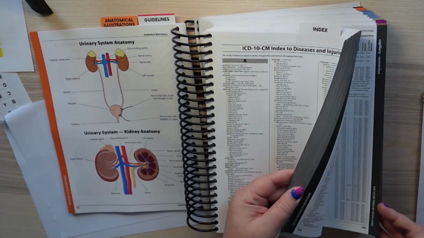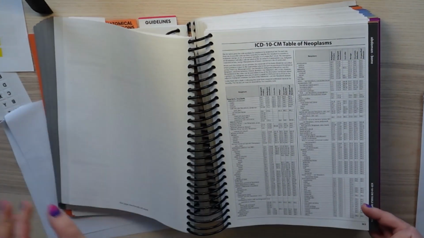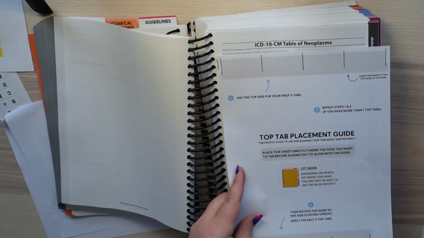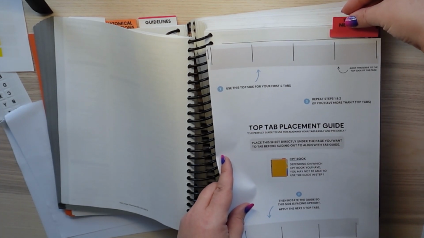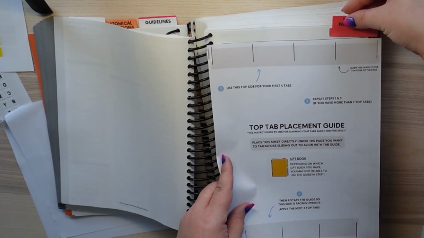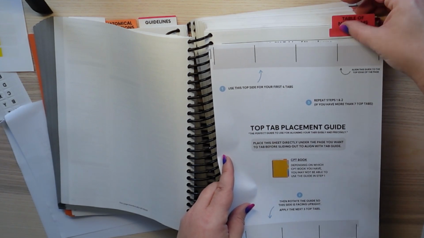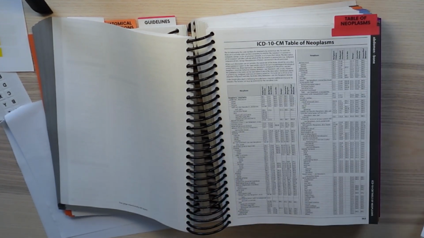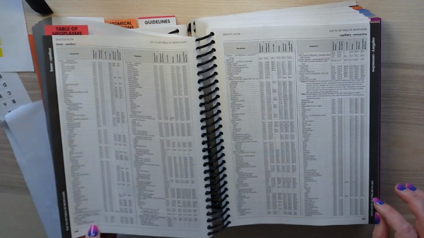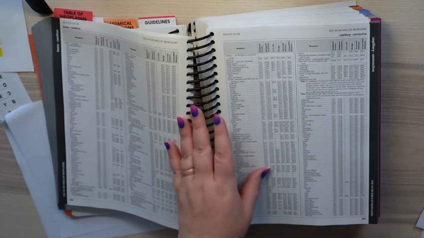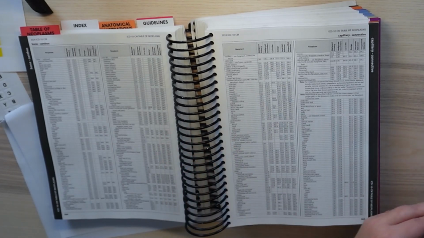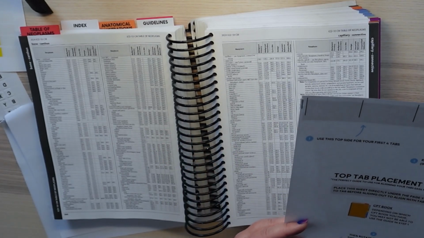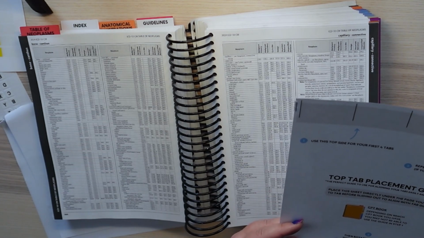Table of neoplasms over here. Again, I just take my guide and I can put that right there. Okay. Again, I am not as huge into making this the insane arts and crafts project that some people do, but if you want to, that's absolutely fine.